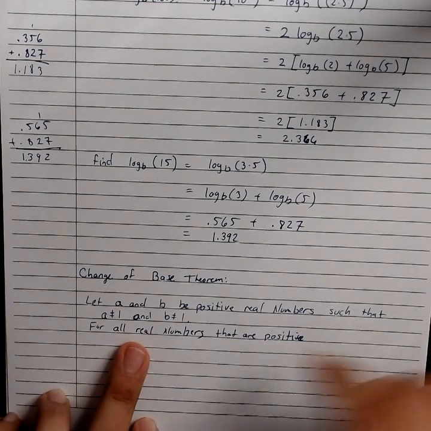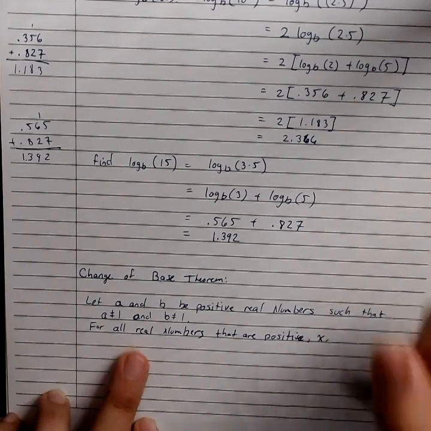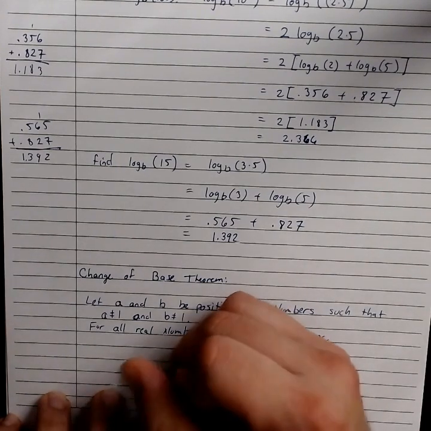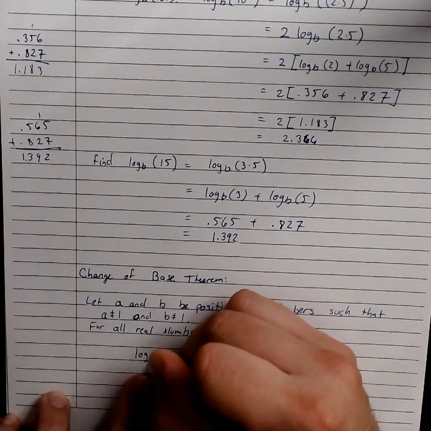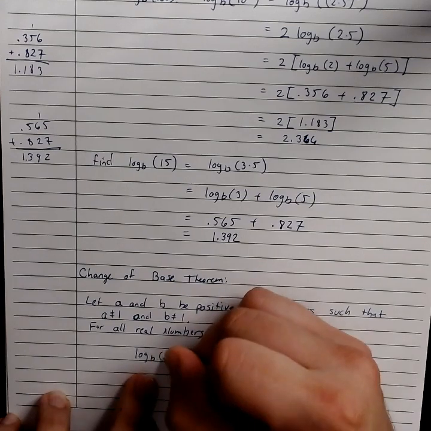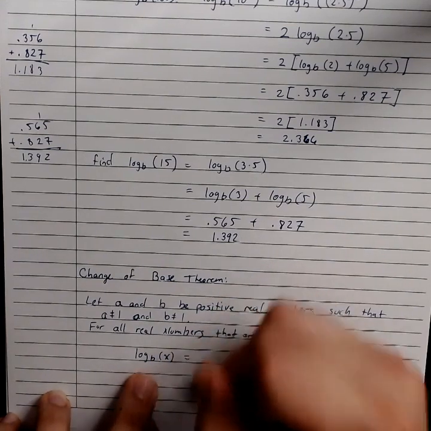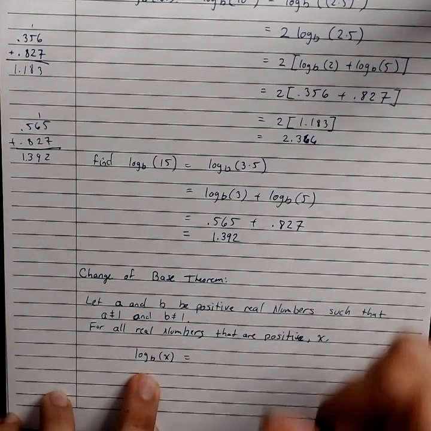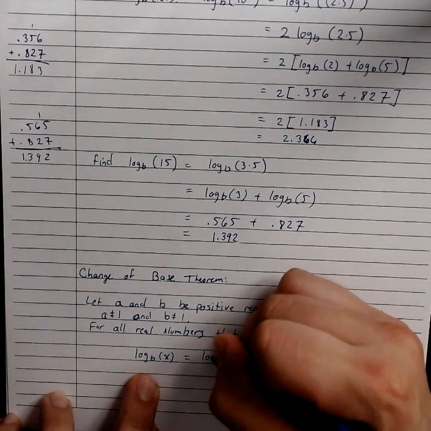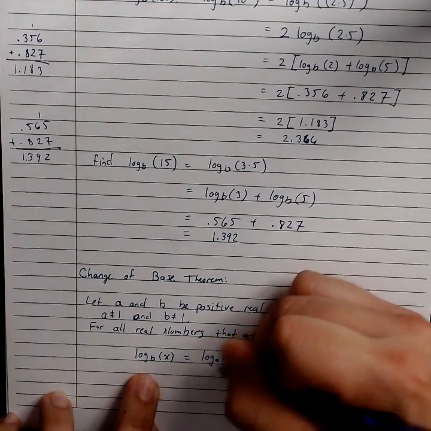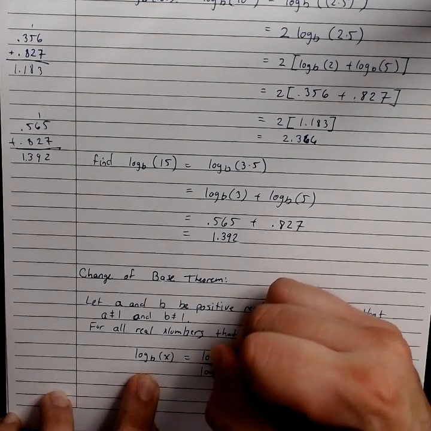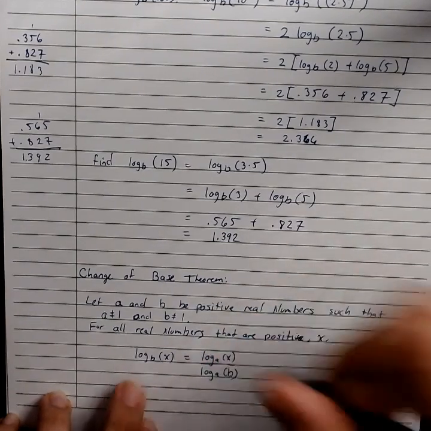For all real numbers that are positive, and we'll call those x, it's true that the log base b of x is equal to the log base a of x over the log base a of b. All right?